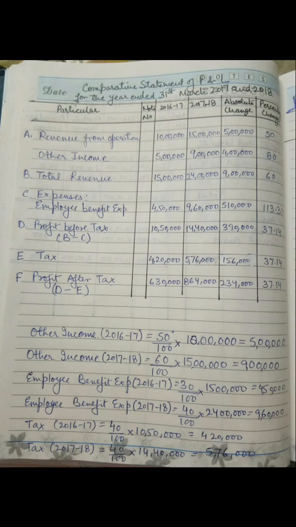Similarly for the year 2017-18, the employee benefit expense is 40%. We can easily calculate by multiplying 40 upon 100 into 24 lakhs, and we get 9 lakhs 60,000. I have written these two values in the columns of 2016-17 and 17-18 in front of employee benefit expenses, as you can see.